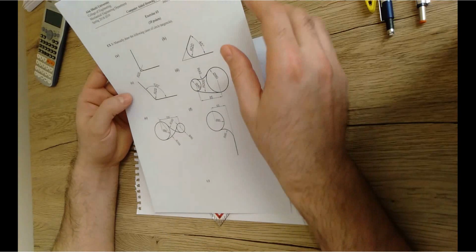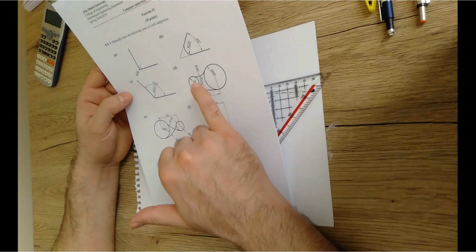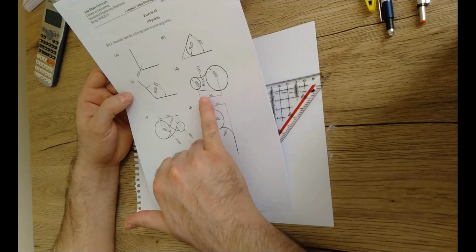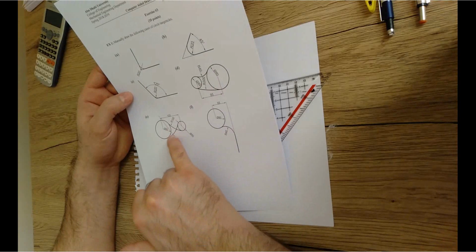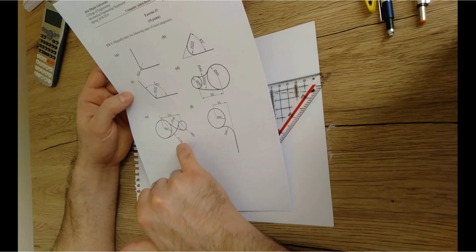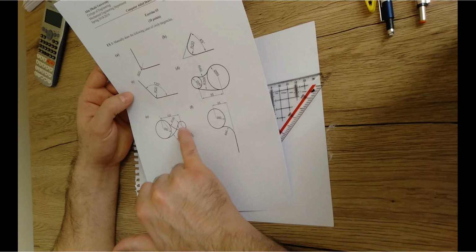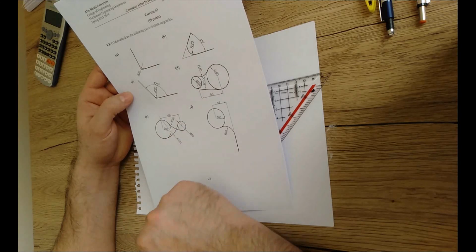Also, for the other cases, D and E, we have these two curves with a radius of 40 and a radius of 300. Both are tangent to two circles. Here, these curves with a radius of 100 and the other one also 100, both are tangent to two circles. So we're going to learn how to draw these curves.